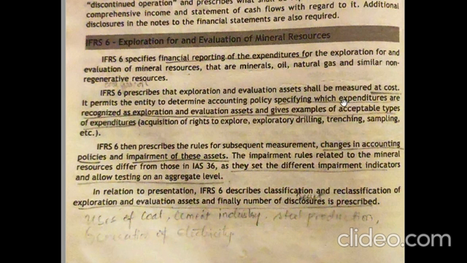Based on the aggregate level, the testing procedures will be taken, and based on that, a certain percentage of variation will be determined, and those variations will be accordingly accounted in your financial statement. How is it being accounted? With the help of IFRS 6, which states what kind of minerals, what kind of natural gas, what kind of non-regenerative resources can be accounted, how many of those resources are impaired, and what percentage is to be accounted, will be explained.